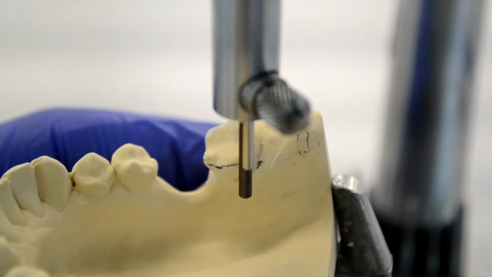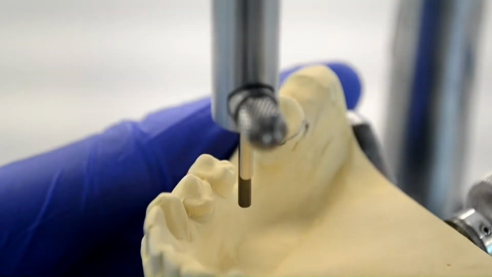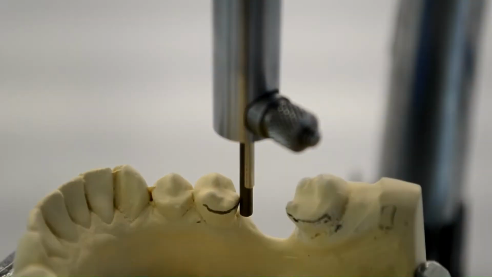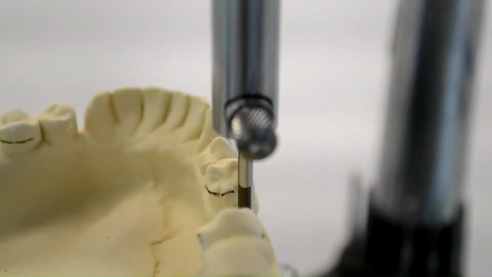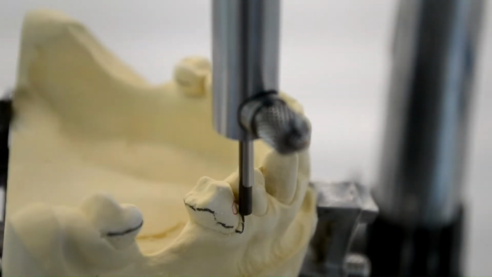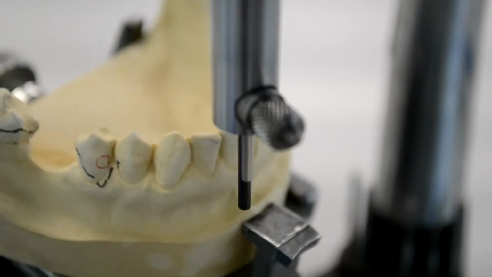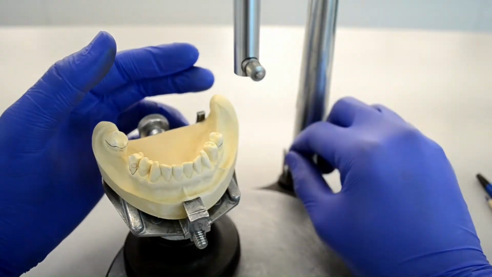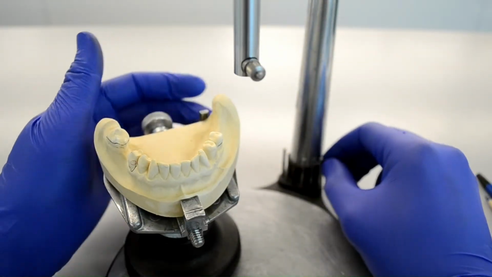Notice how I'm using both my hands to undergo this procedure. The left hand is gripping the base of the table and is used to move the cast around, and the right hand is moving the mandrel up and down and around to ensure that only the side of the lead contacts the tooth.